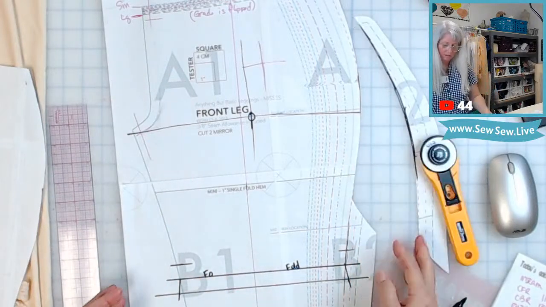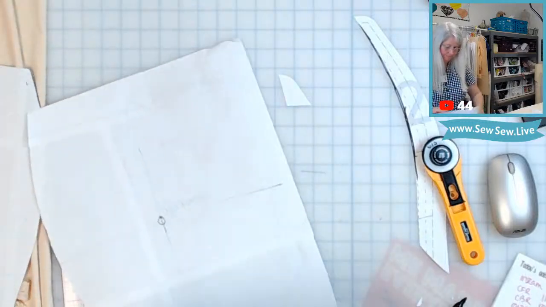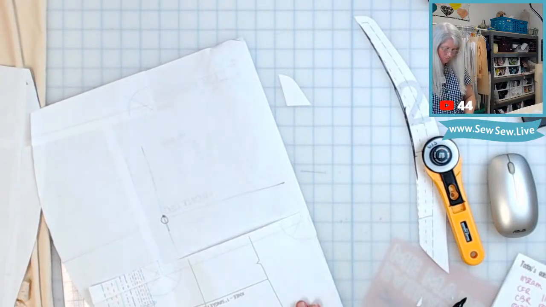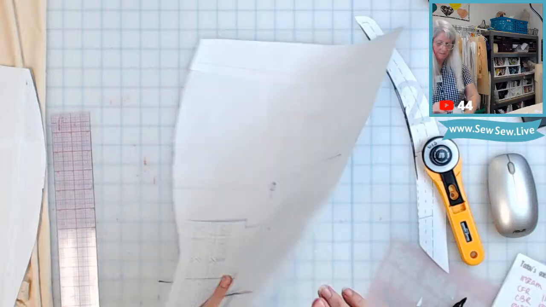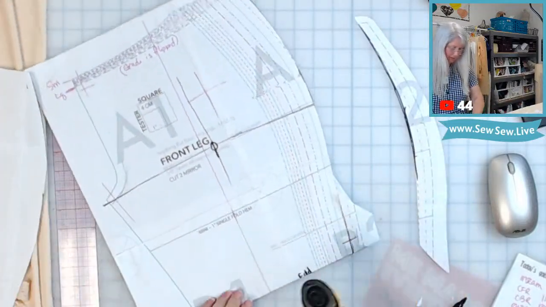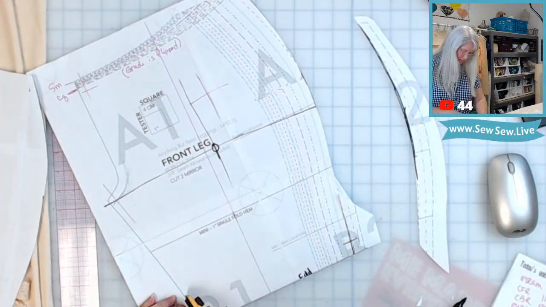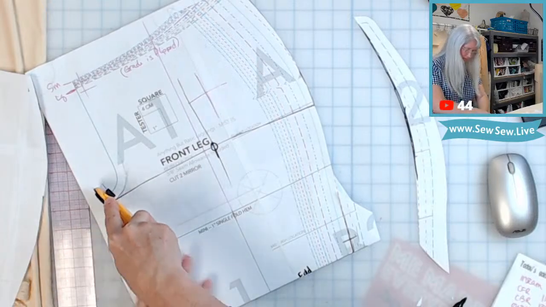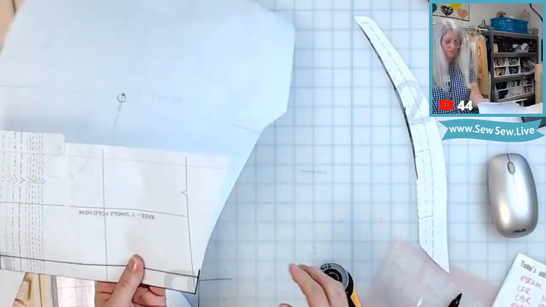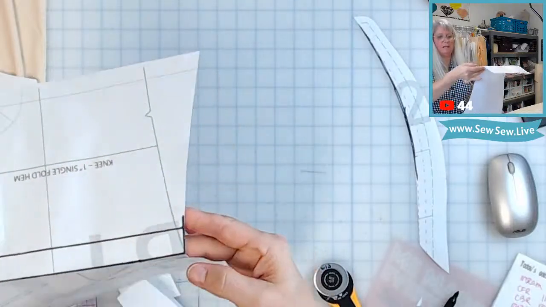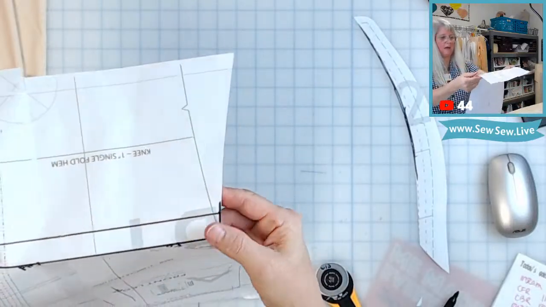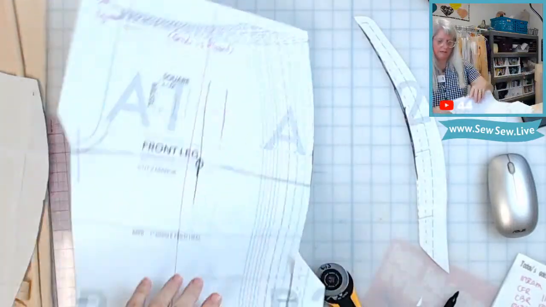And now when it's folded and sewn like that, let's see how good I did. There it is. See, my ink is right there. That was the line I drew. So that's what we're doing.